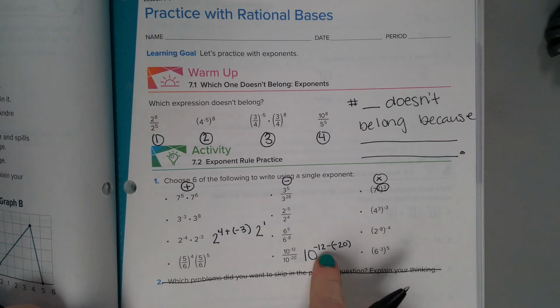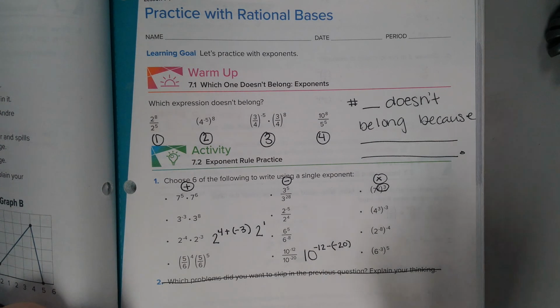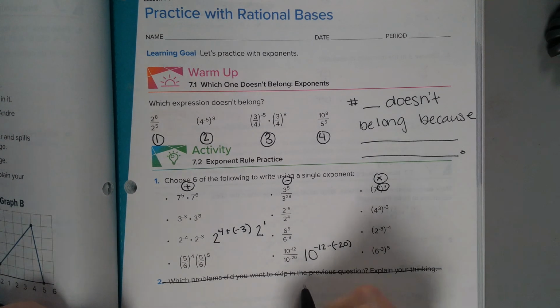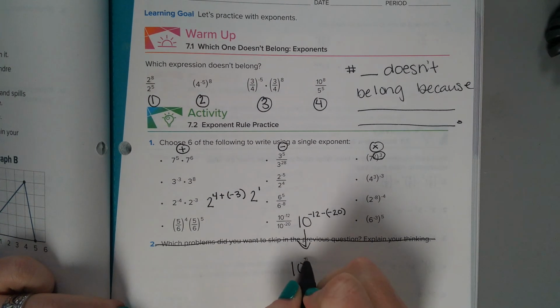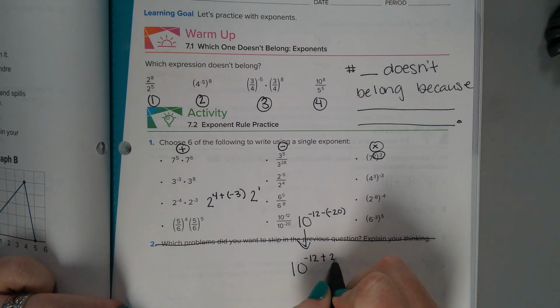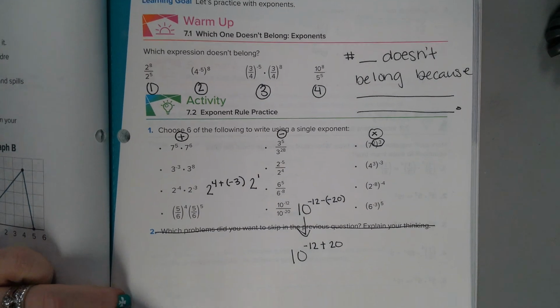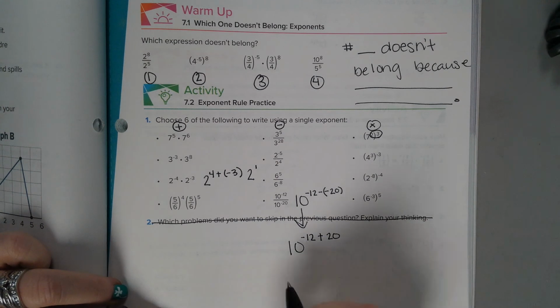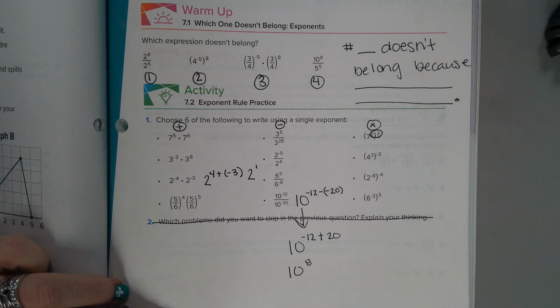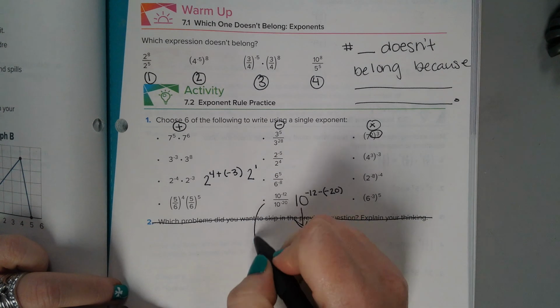Well, when you're subtracting a negative, it's the same as adding the opposite. So I'm going to go down here. So we have 10 minus 12 adding, and the opposite of negative 20 is positive 20. Negative 2 plus 20 is 8. So we have 10 to the power of 8. That's the answer to that one.